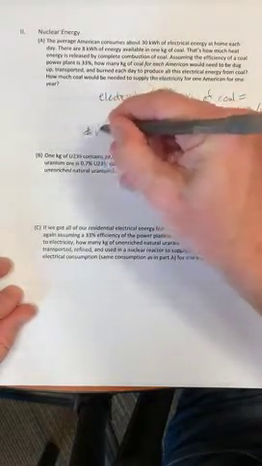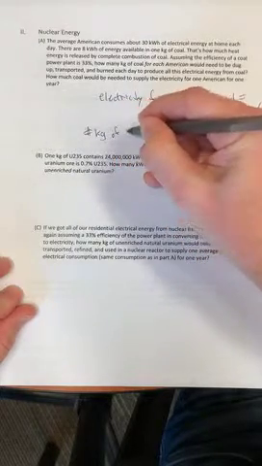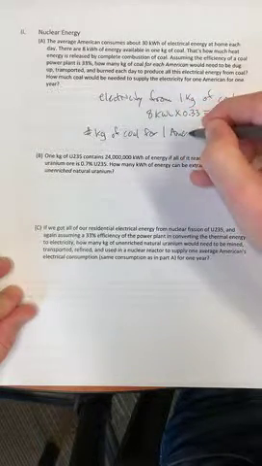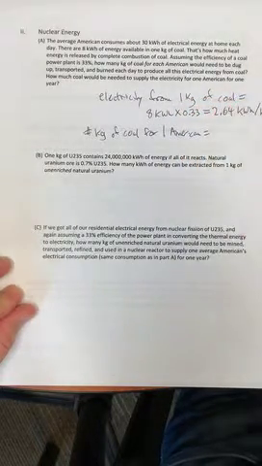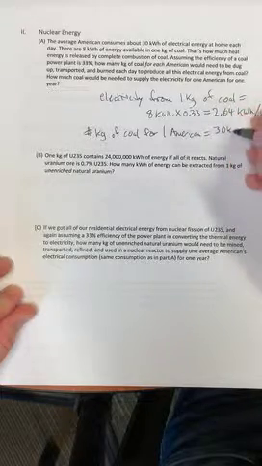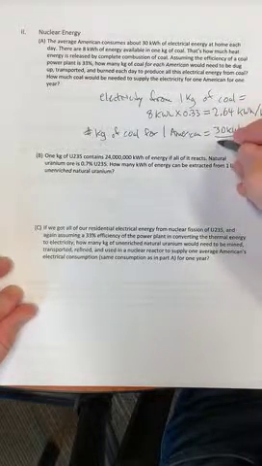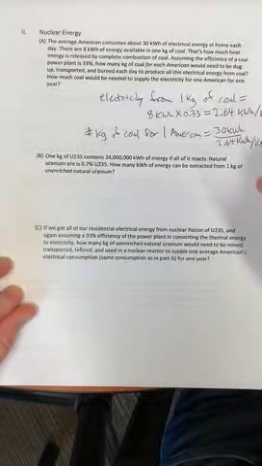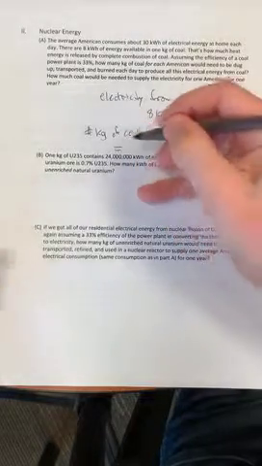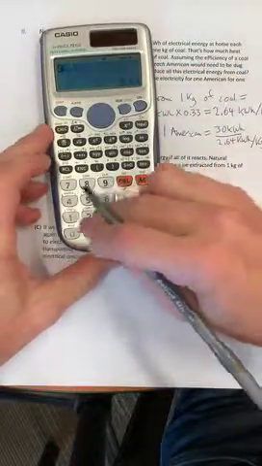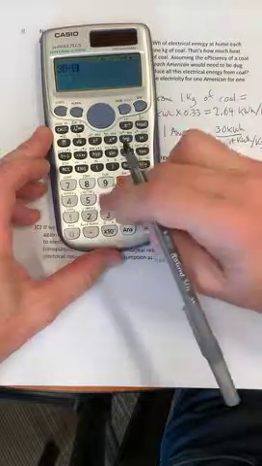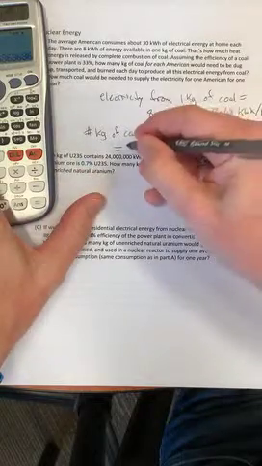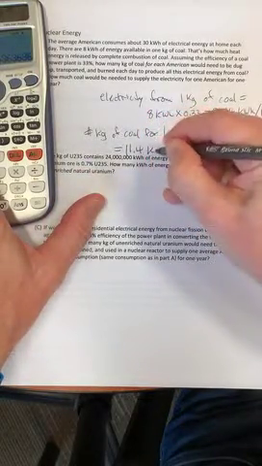So the number of kilograms of coal needed for 1 American is 30 kilowatt hours divided by 2.64 kilowatt hours per kilogram, and that gives me 11.4 kilograms.